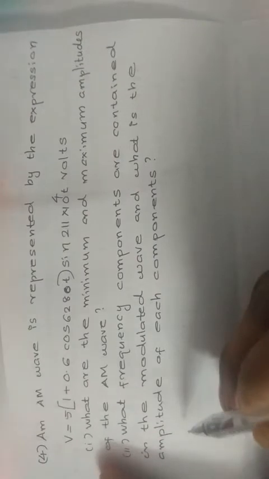So in this question we can write V is equal to 5 into 1 plus 0.6 cos 6280t sine 211 into 10 raised to 4t volts, which is exactly equal to the standard equation V is equal to Ec into 1 plus M cos omega s t sin omega c t.